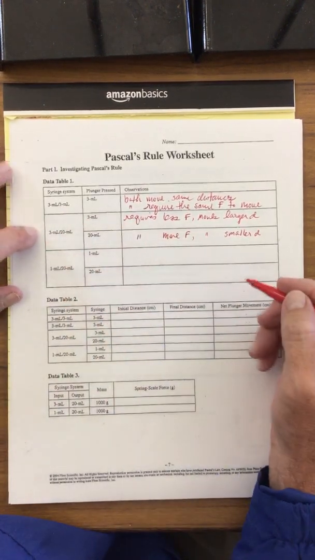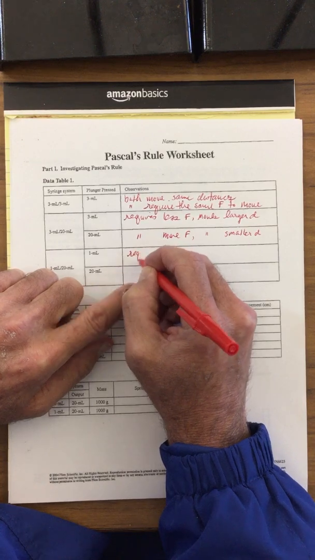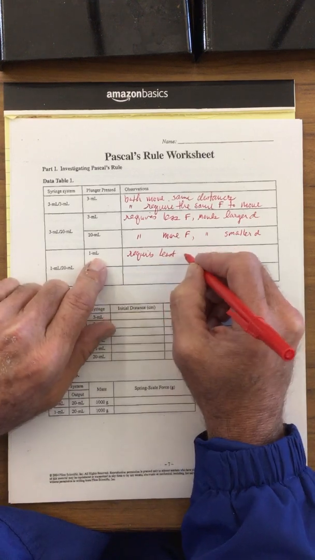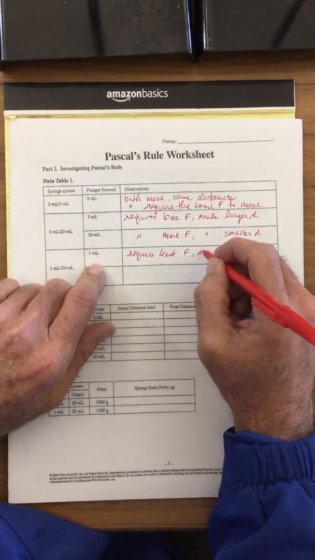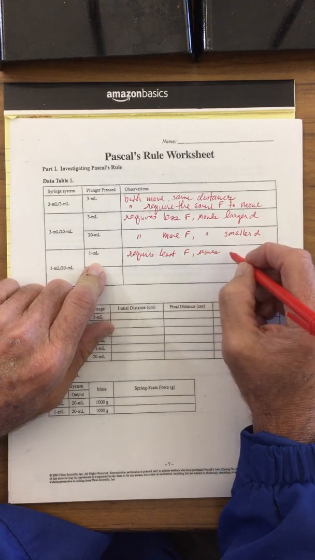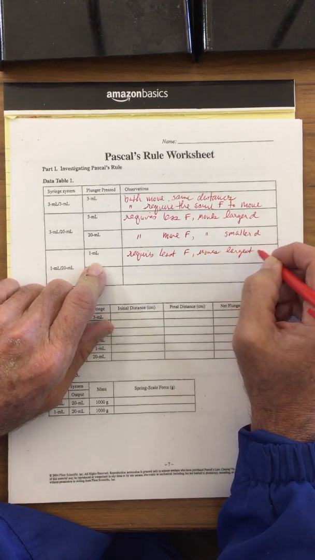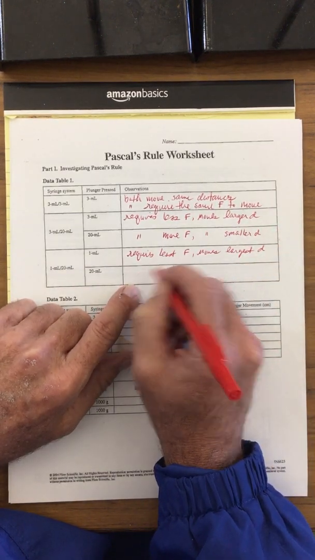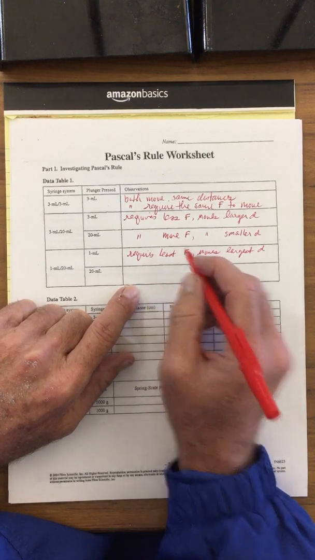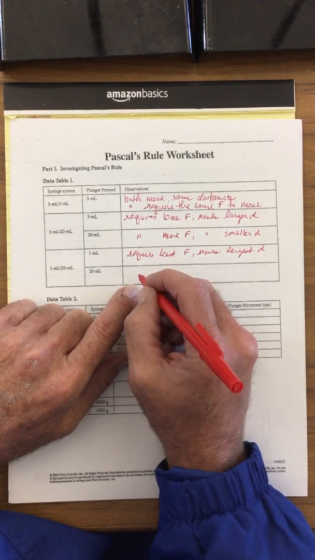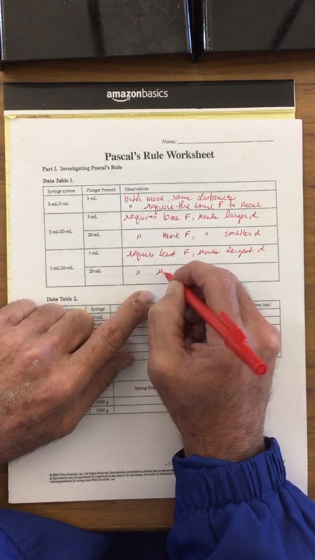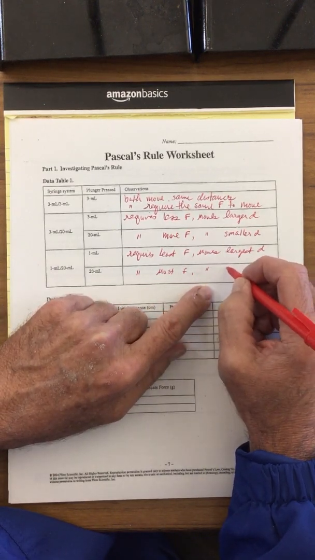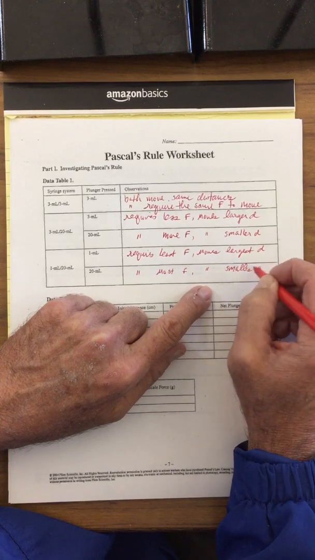Okay, so it's just like this one over here. This requires, we'll just say, the least force, and it moves the most, the largest distance. And from the perspective of the 20, this requires the most force. It's very difficult to even push that piston out. So this requires the most force, and it moves the smallest distance.